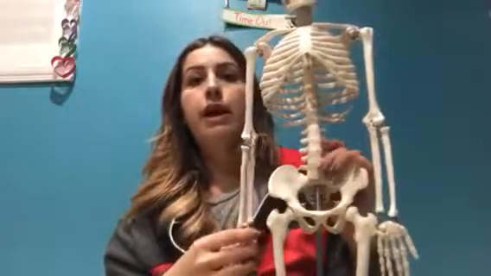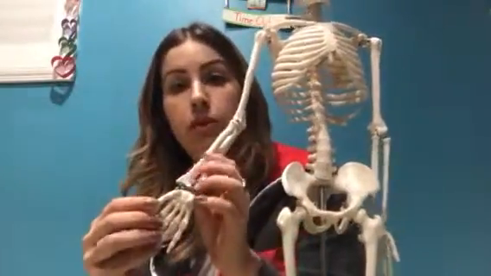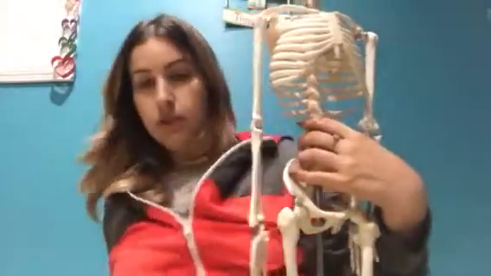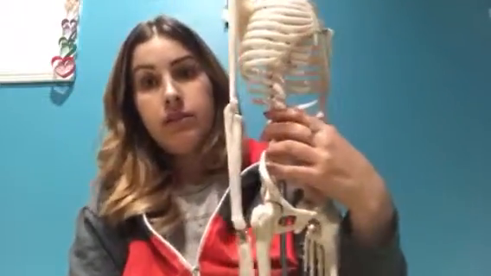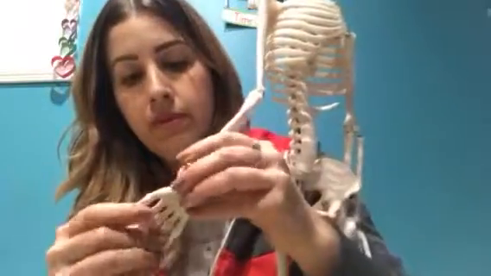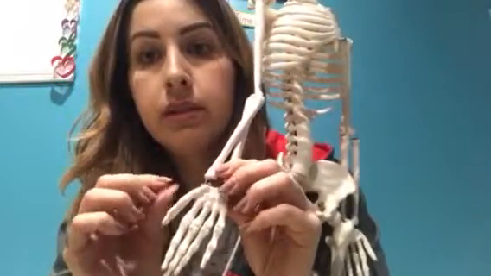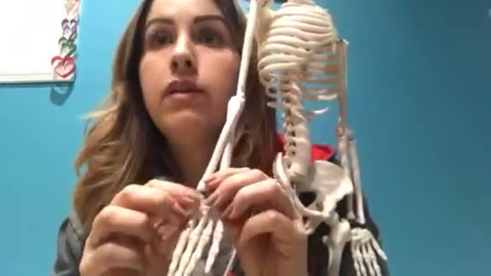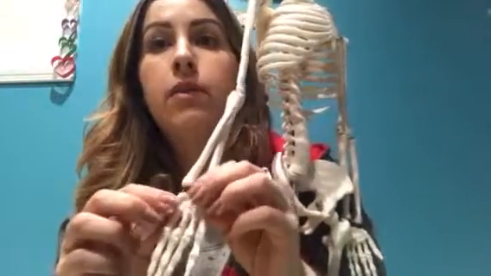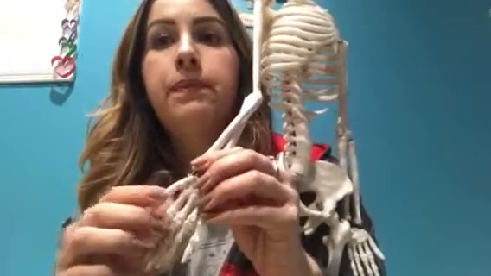Then we'll go to the hand and the wrist. For the hand, it's a little difficult on our skeleton. It doesn't define them as well as the textbook does. But this is the hand, and we have several areas.